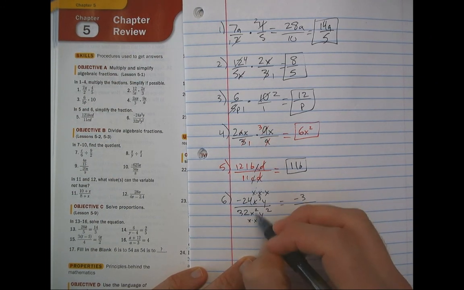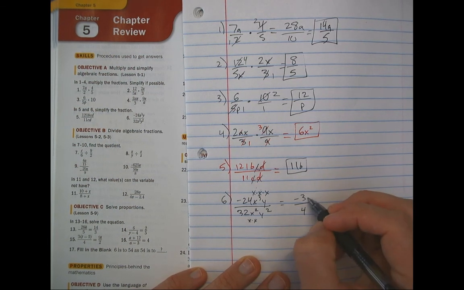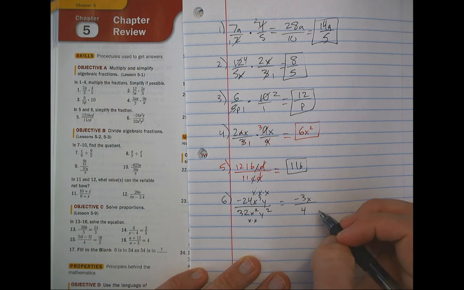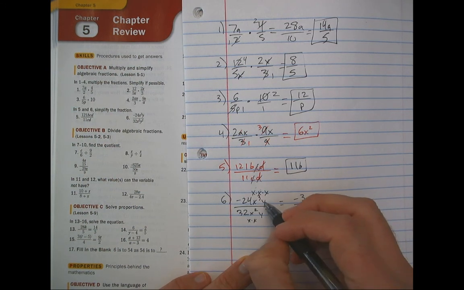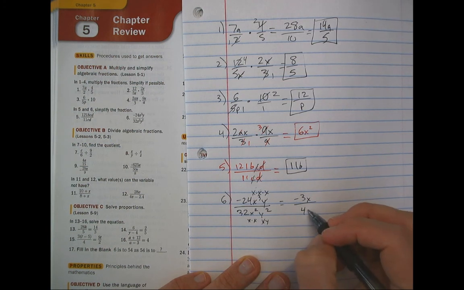So canceling them one at a time, you can see there's going to be 1 more left up top because we had 3 compared to the 2. So I do need to make sure that I have an x remaining on the top. And with the y's, I have a 1y down here and I have 2 y's down here because of the squared. So 1's going to cancel, leaving me 1 still on the bottom.